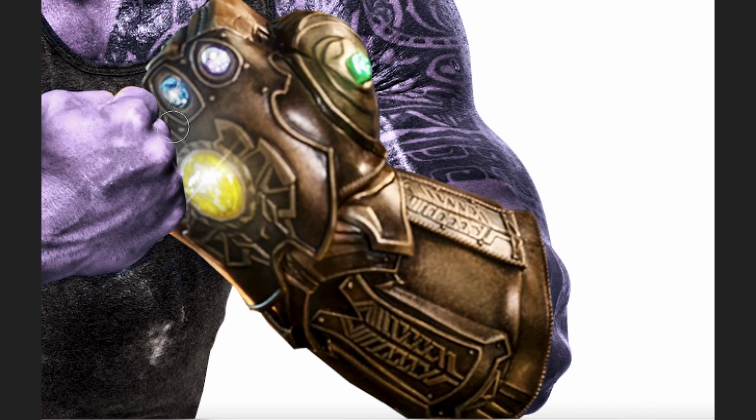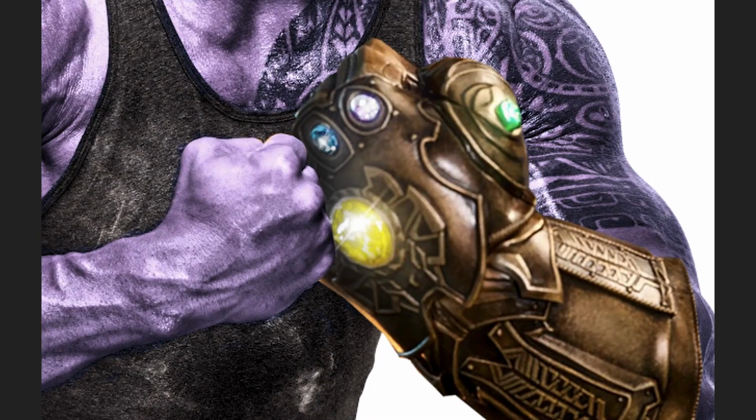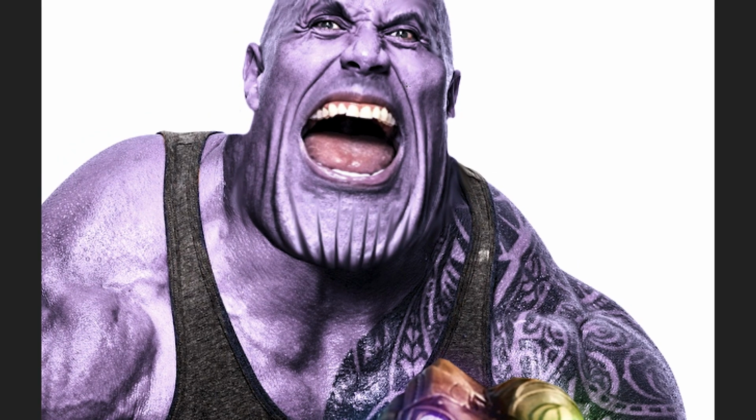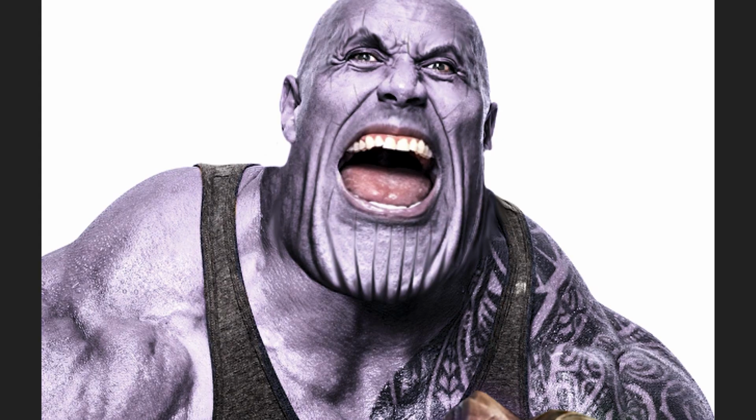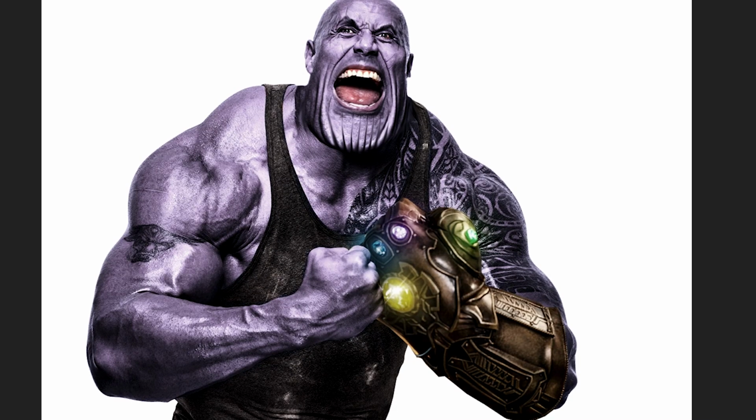I'll also go back and add a shadow using my burn tool. Now I'm going to add the colored glow back to the stones using a soft light layer. Now I'm going to add some fine lines and cracks to the face using my brush tool. And then doing one final color correction to the entire body.